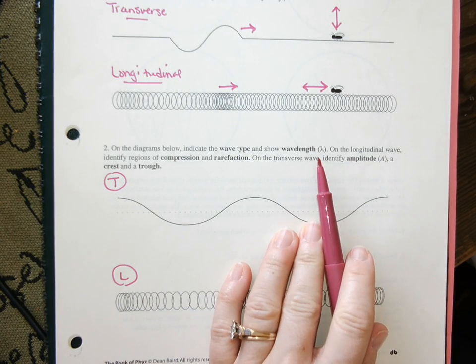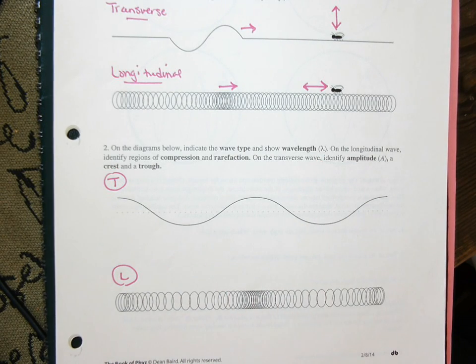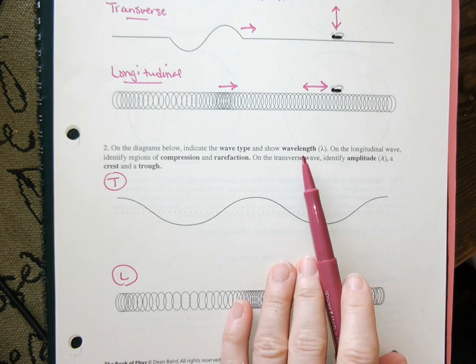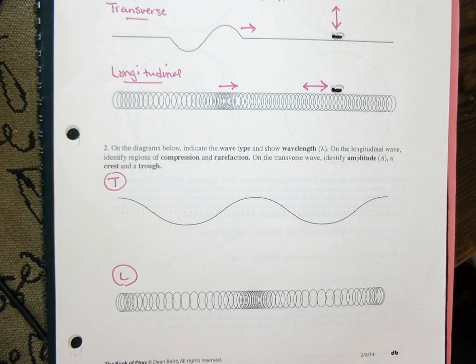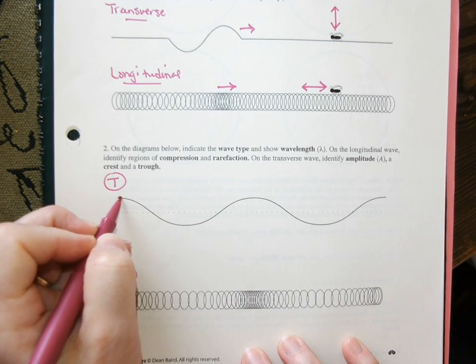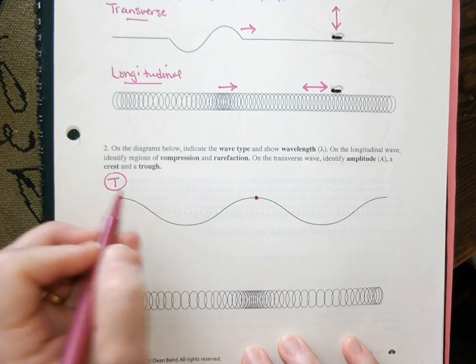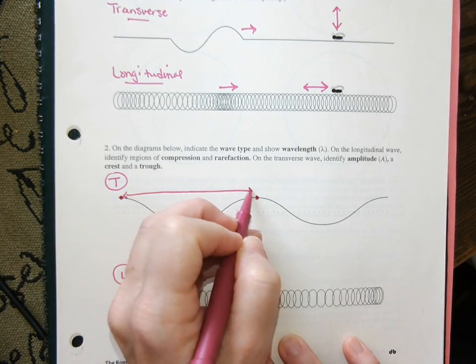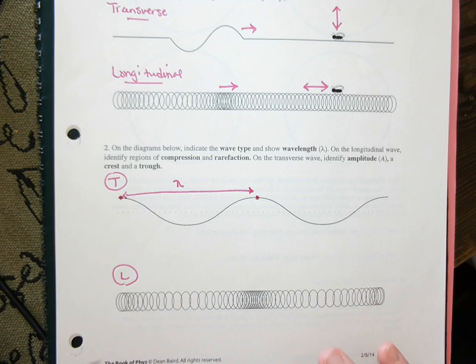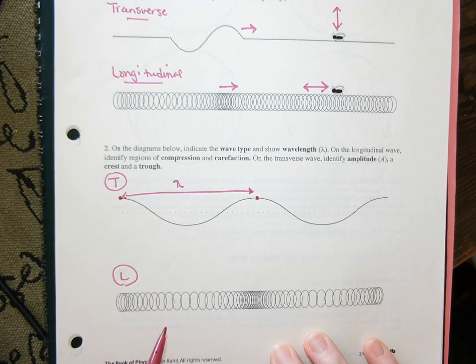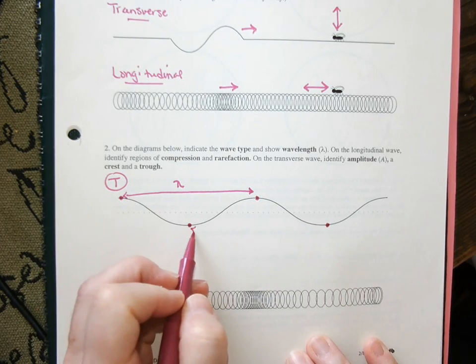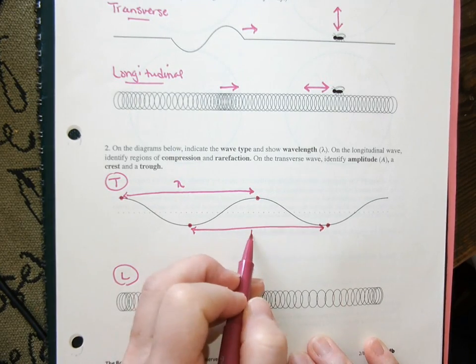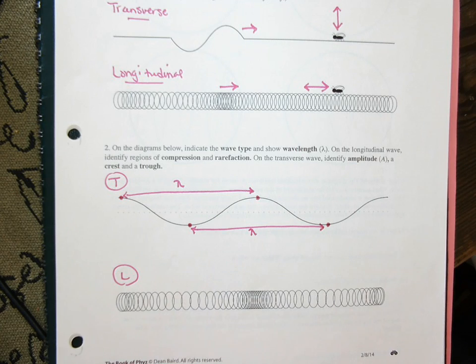Wavelength can be defined with a number of points on these waves. I like to define wavelength as from one point on a wave to the same point on the adjacent wave. A lot of times students learn that it's from maybe crest to crest. This would be an example of one wavelength. But you could also define it from this trough here to this trough. That distance is also one wavelength, and they are the same distance.